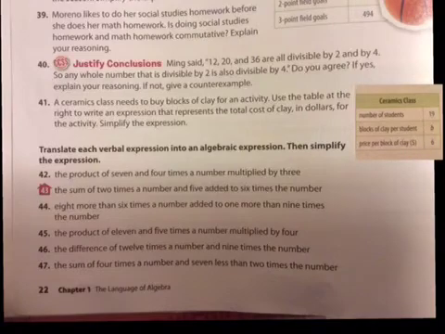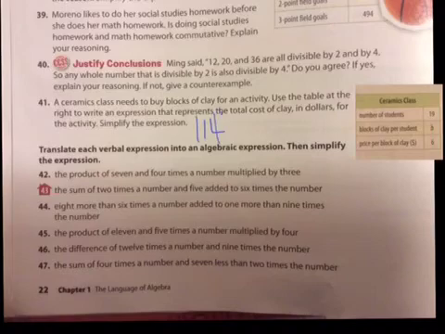So for each student needs 1. At least each student needs 1. We can assume that. And if each student needs 1, it means we need to spend at least $6 for each one of these. So we have to actually multiply 19 times 6. 19 times 6 is 114. Right? But we don't know how many blocks each child needs. They could each need 2. So we just put B. So it's 114 B, 114 times B. And that is the simplified expression.